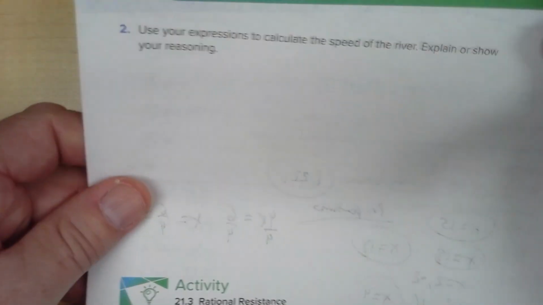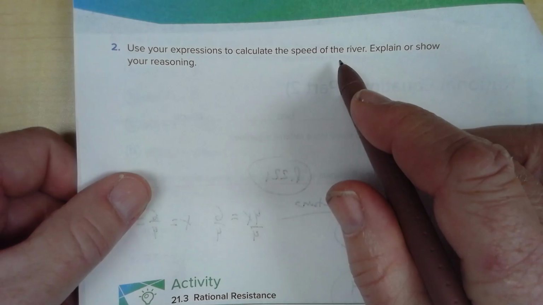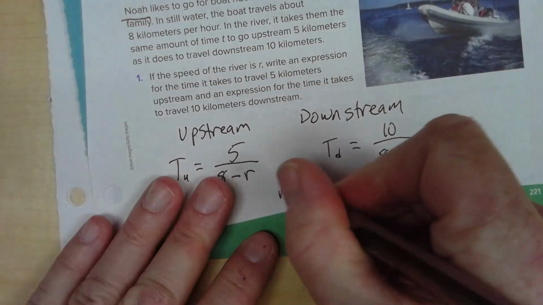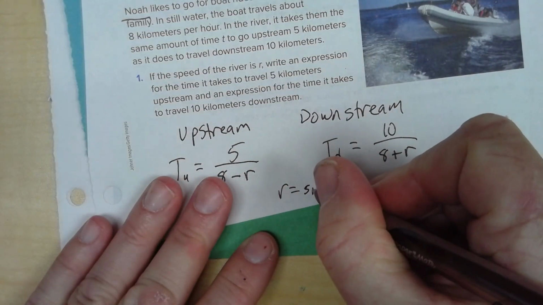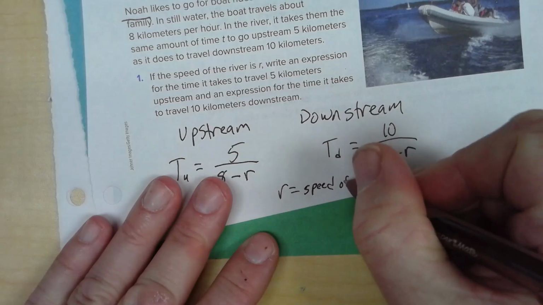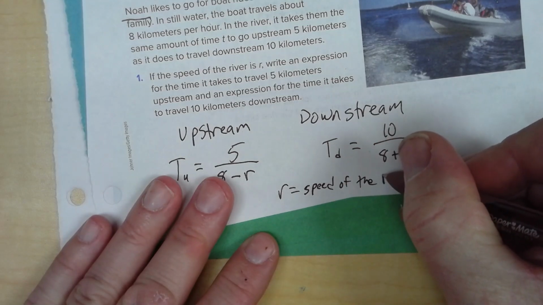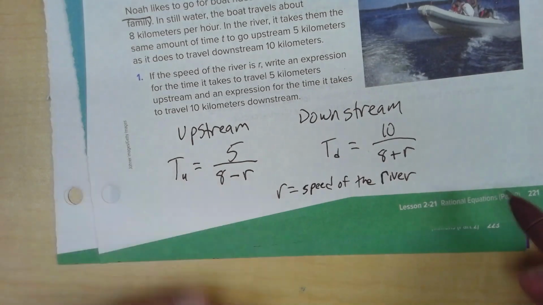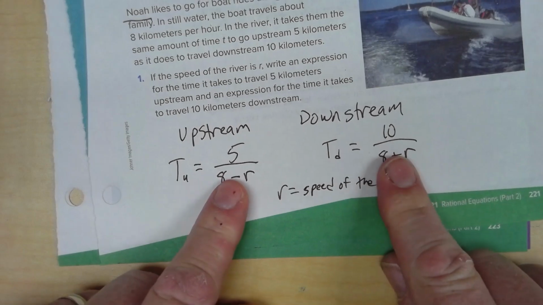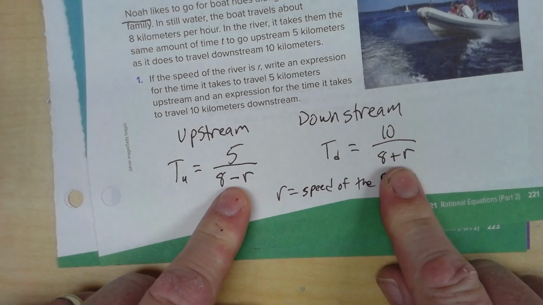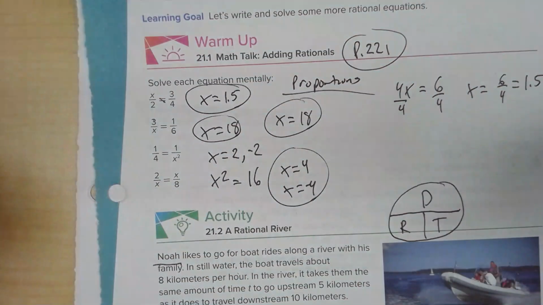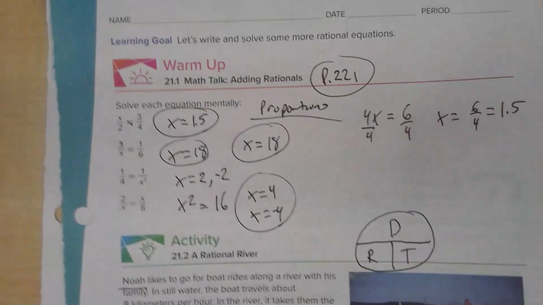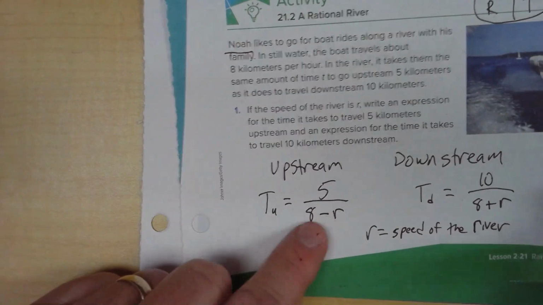Now, we want to figure out the speed of the river. So let me label this here. R is the speed or rate of the river. So you can do R for river or R for rate or whatever. So we want to know when this fraction equals this fraction. So now you see where the warm-up was related to, because we have equal fractions, we have proportions, so we're going to cross multiply. So I'm going to copy this to the other side where I have room.